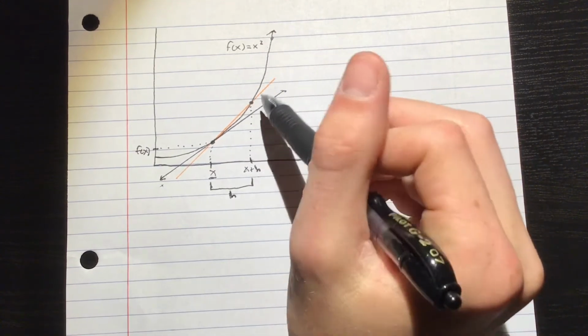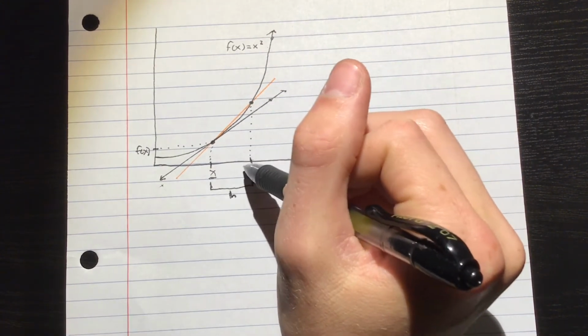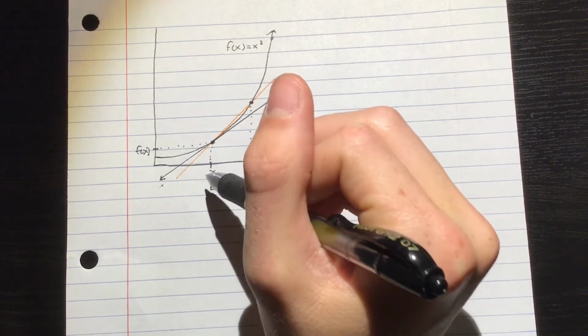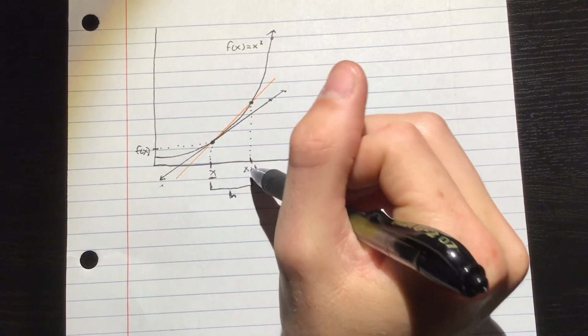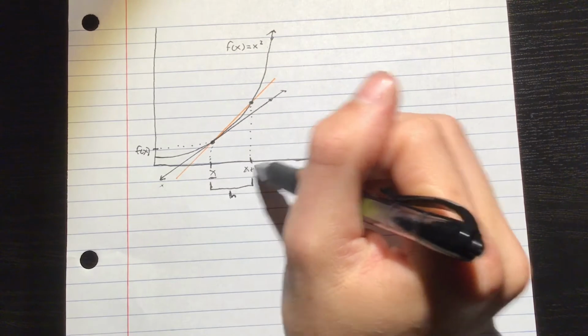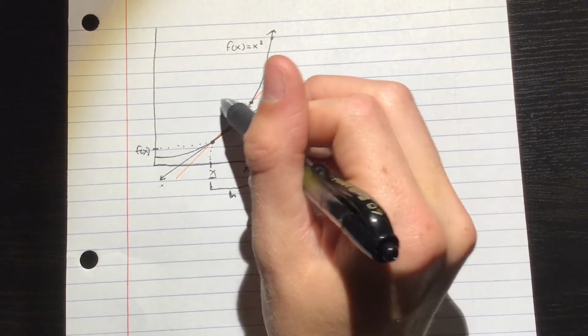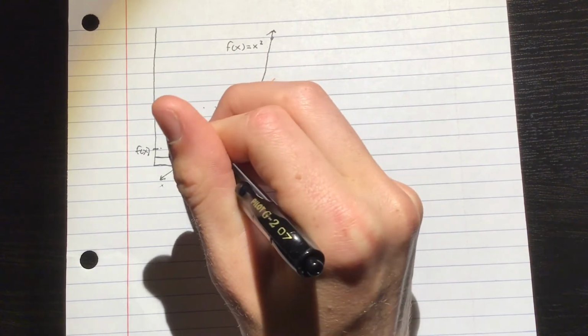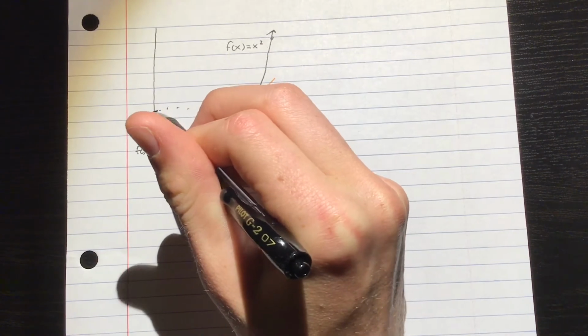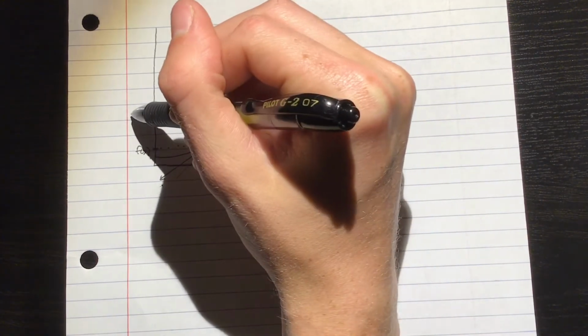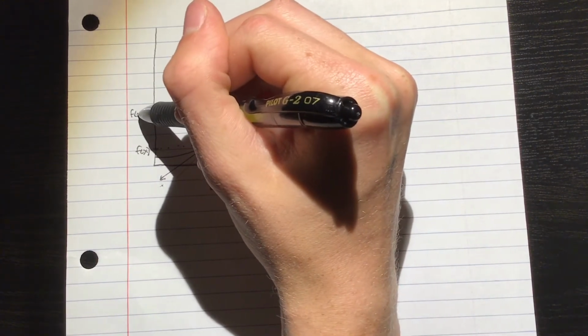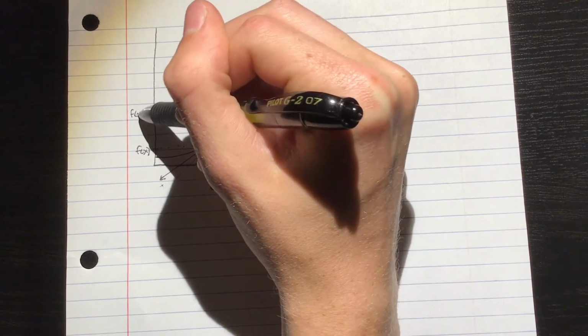So if we wanted to find the y-coordinate, now we just find f of whatever. In this case, it's f of x. Now we have f of x plus h. We just take whatever we have for our input and put it into the function. So our curve is f of x. Our x-coordinate is x plus h. So our y-coordinate is f of x plus h.